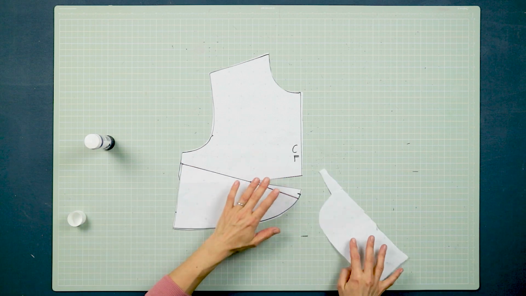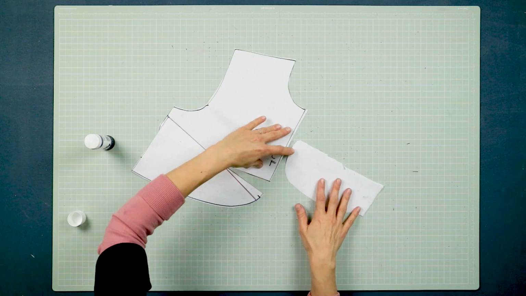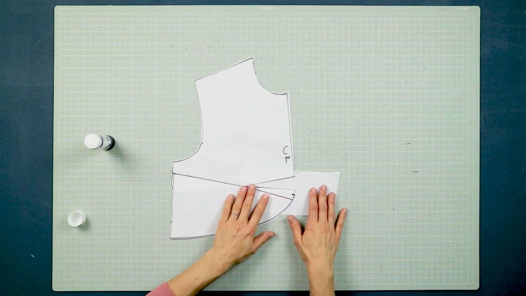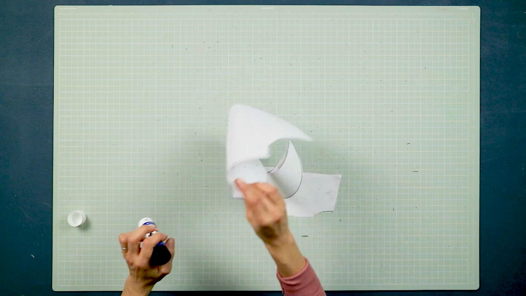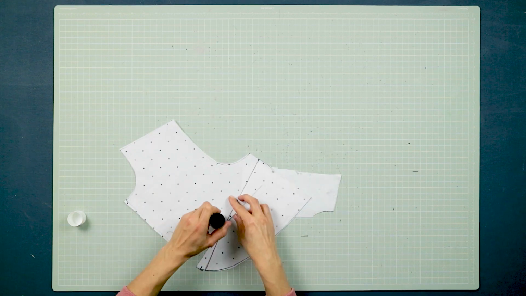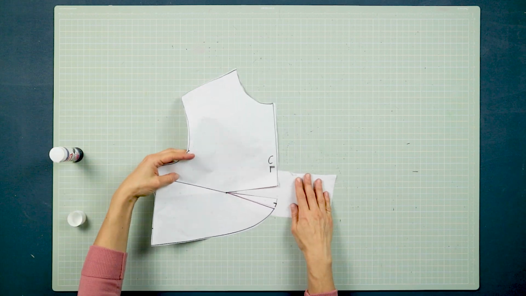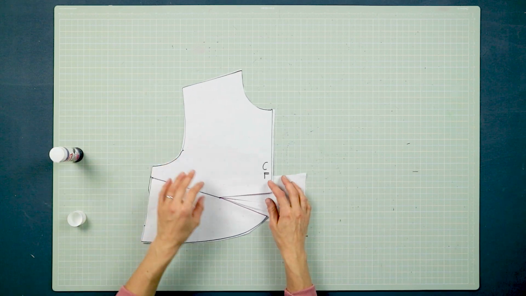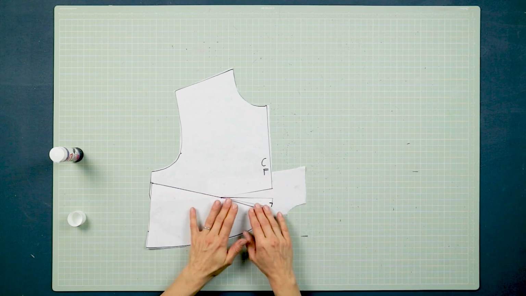I'm going to put a piece of paper underneath my two new volume lines. I can stick down the outside, and then I just need to decide on the width of my gathers. I'm calling them gathers, they're sort of tucks, just to have a very organic look.